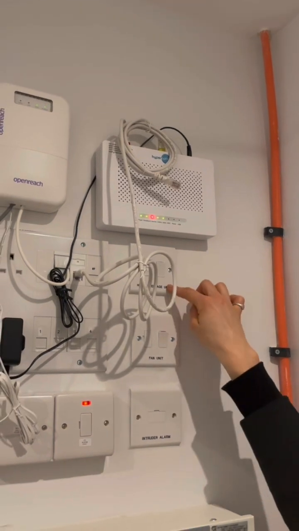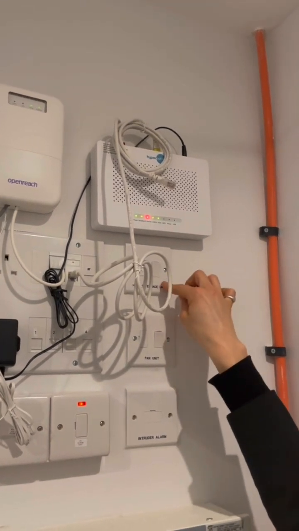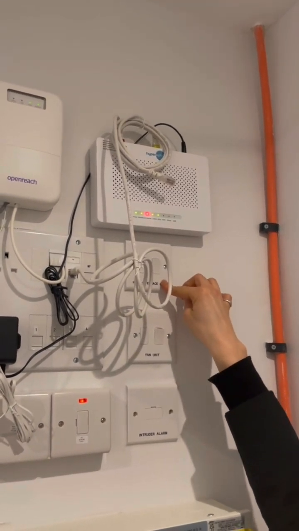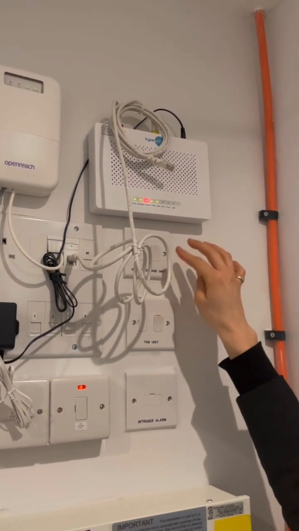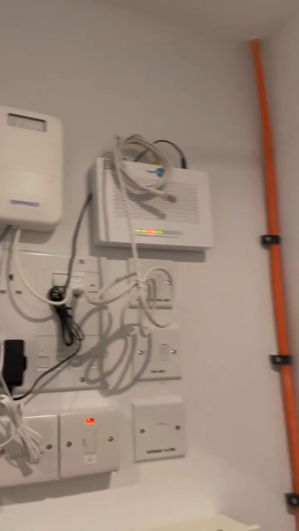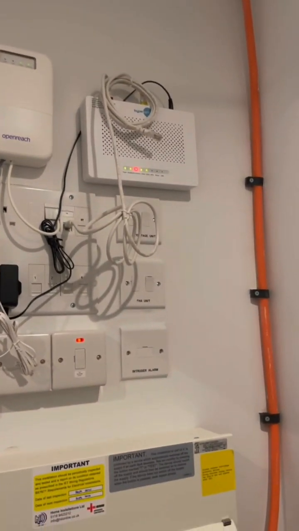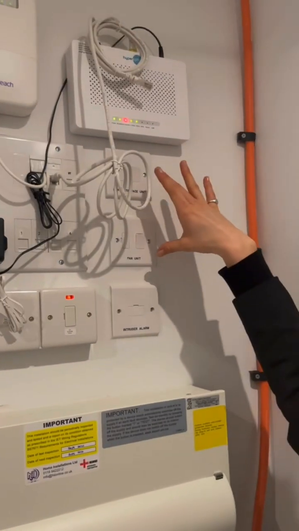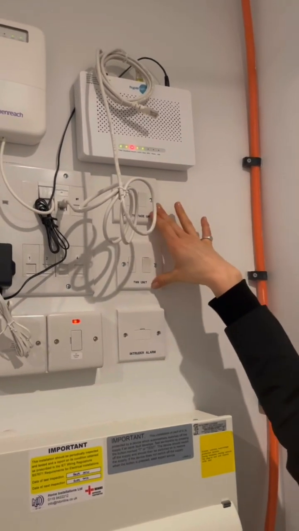Your heat interface unit, this is your hot water. So if this turns off, then you would have no hot water. Oh, so it would be less efficient if you turn this off and turn this on? Yes, because then you'll have to restart the process and it'll heat up. So the most efficient way to run these is always on.